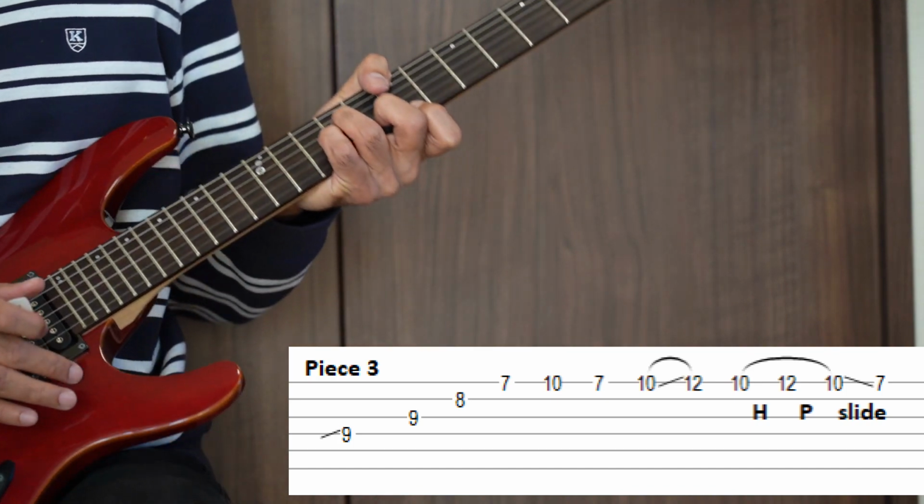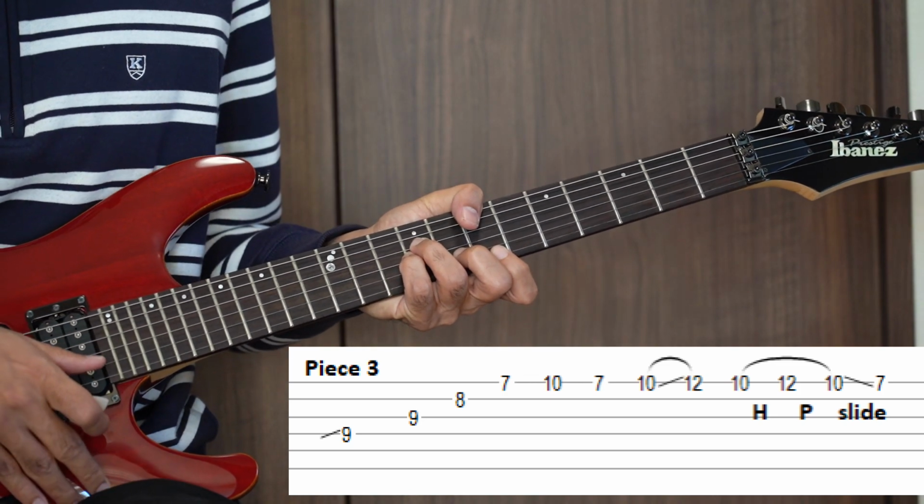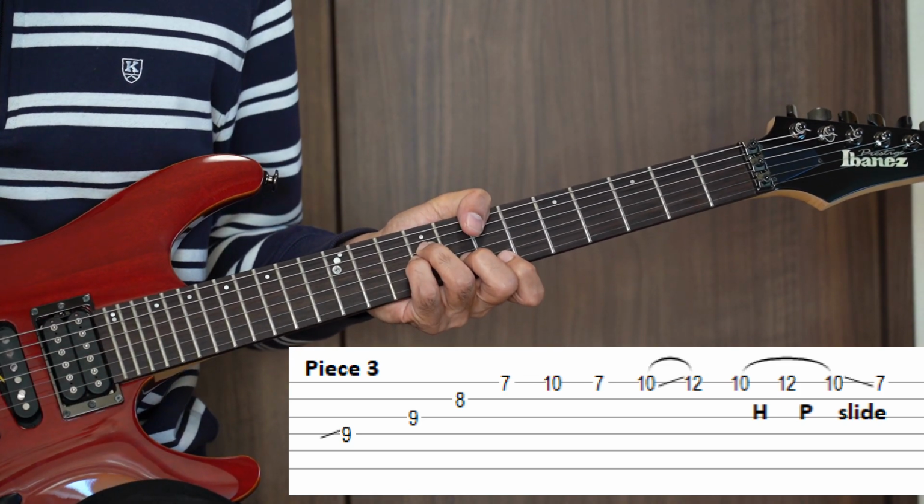So quite a bit of pull-offs, slides, and hammer-ons.